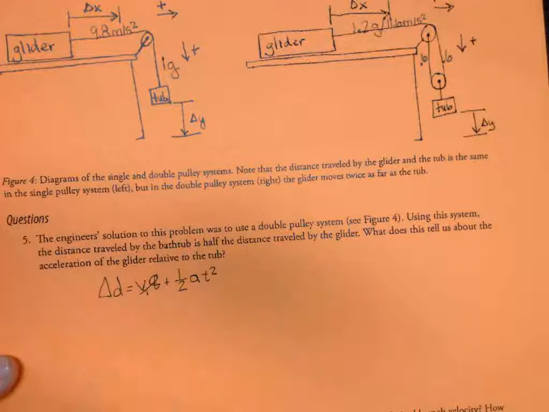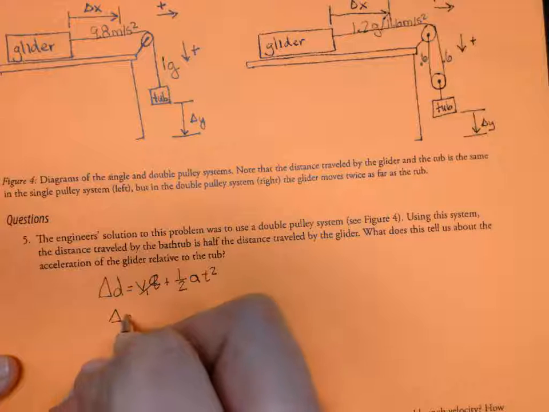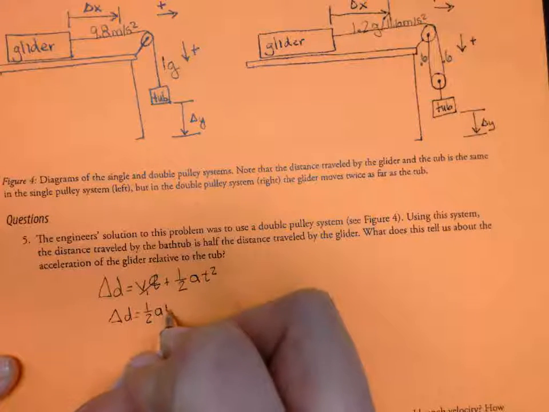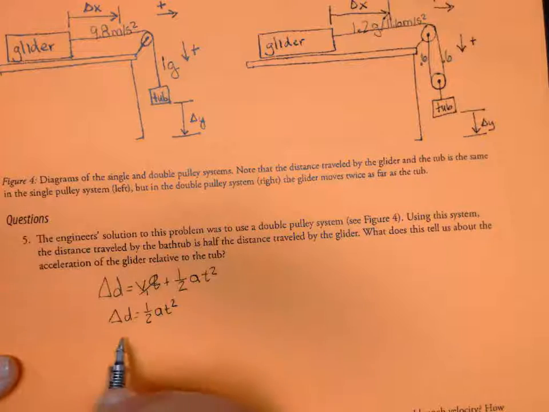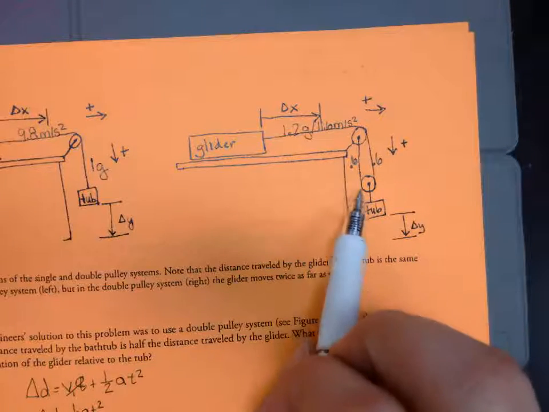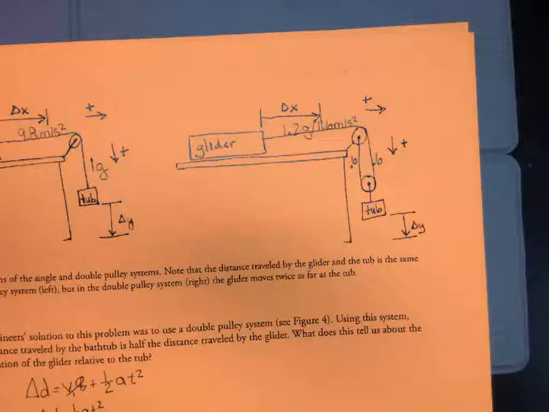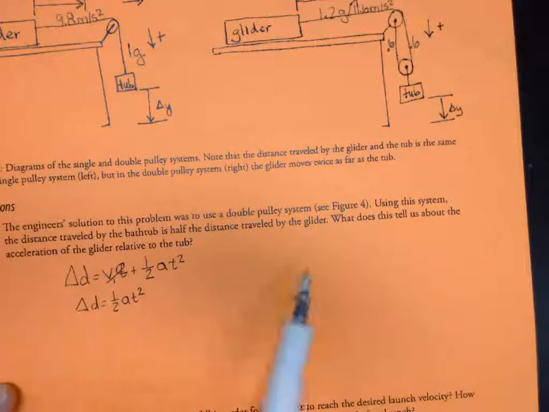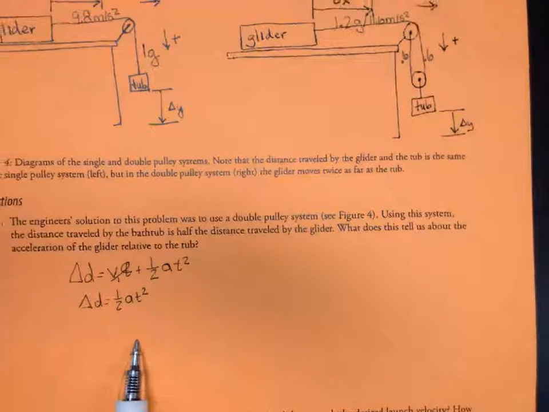The initial velocity term cancels out, so your displacement is equal to 1/2 acceleration time squared. So your displacement is equal to half your acceleration. There's nothing more to solve on this problem. That is the answer.